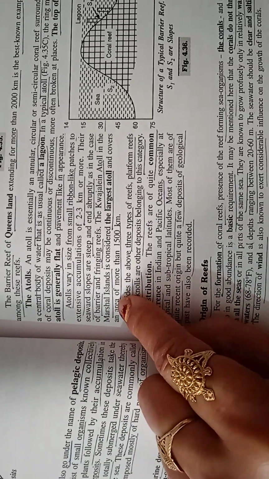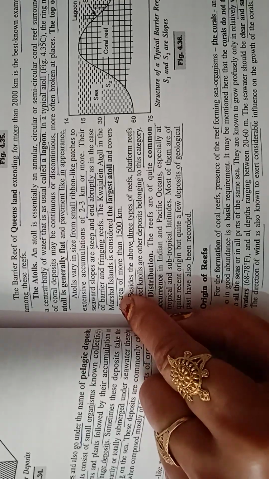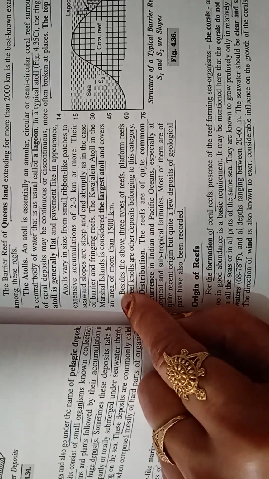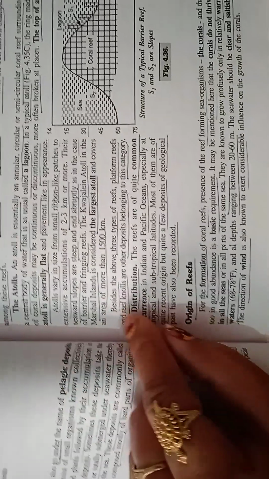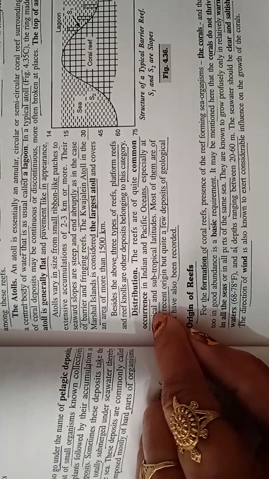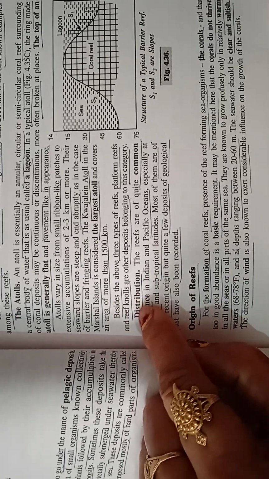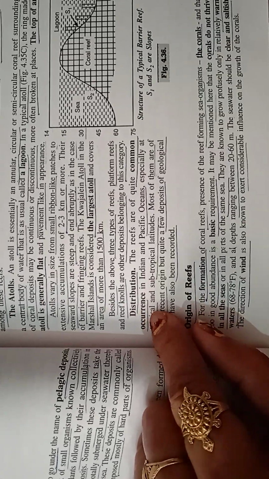The Kerguelen atoll in the Marshall Islands is considered the largest atoll and covers an area of more than 1500 kilometers. Besides the above three types of reefs, platform reefs and reef knolls are other deposits belonging to this category.